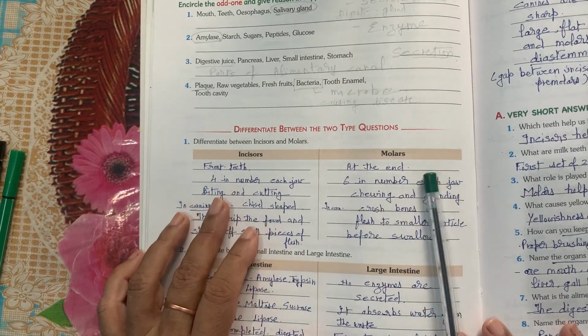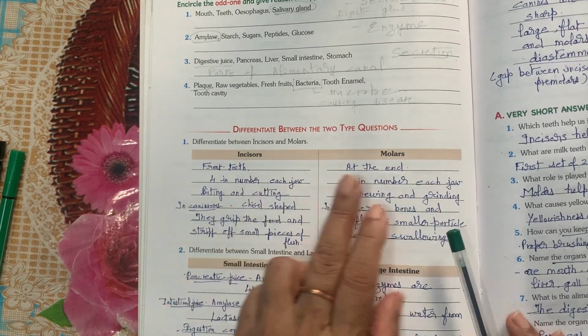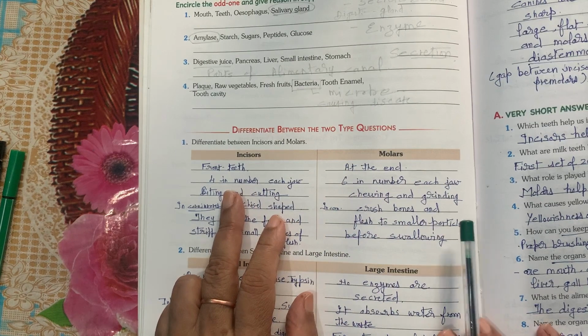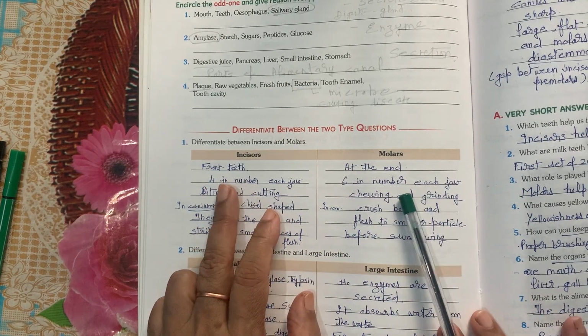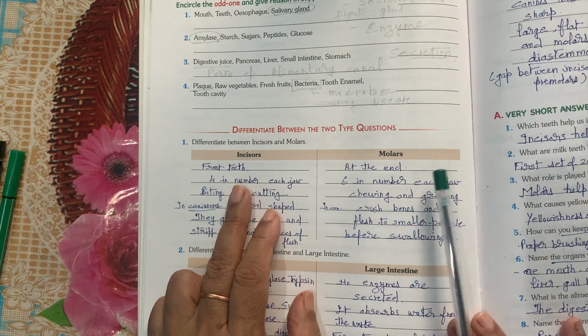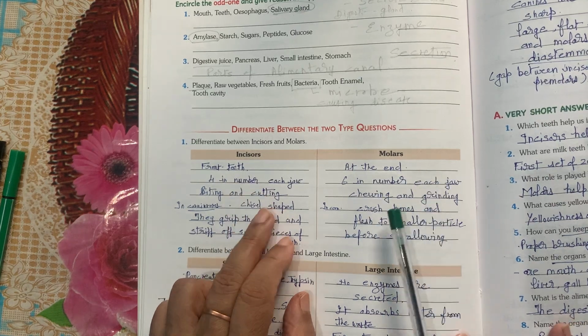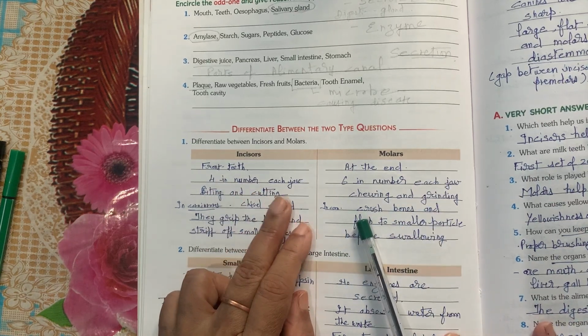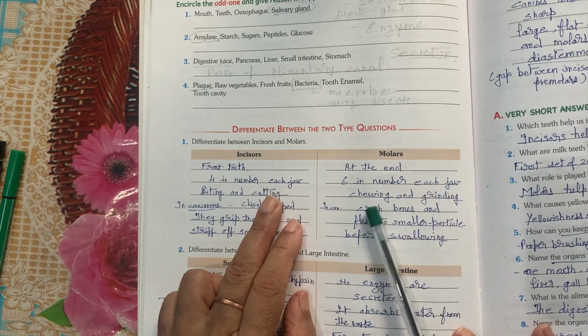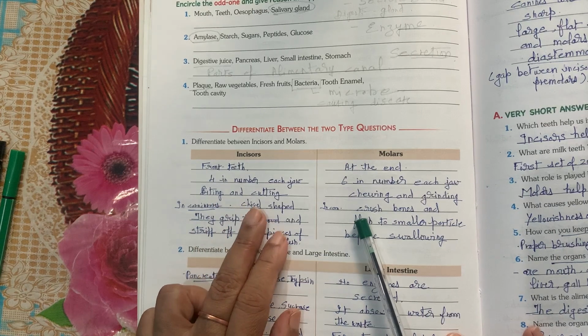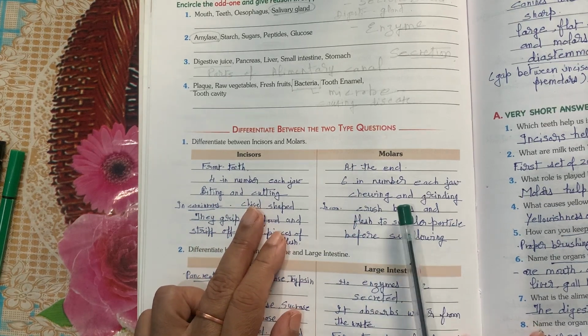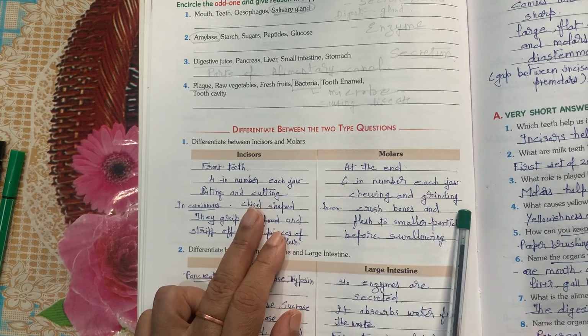Now differentiate between incisors and molars. Incisors are the front teeth, and molars are at the end. Incisors are 4 in number in each jaw. Molars are 6 in number in each jaw. Incisors are used for cutting and biting. Molars are used for chewing and grinding.